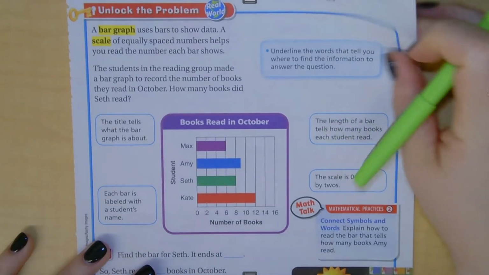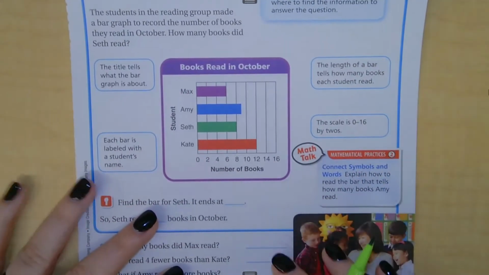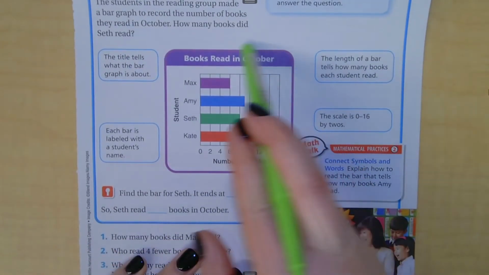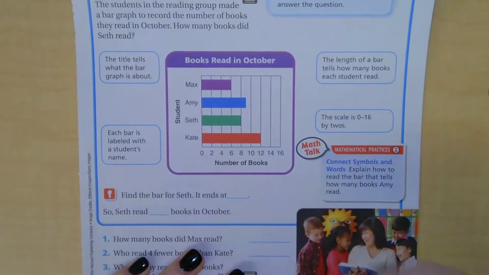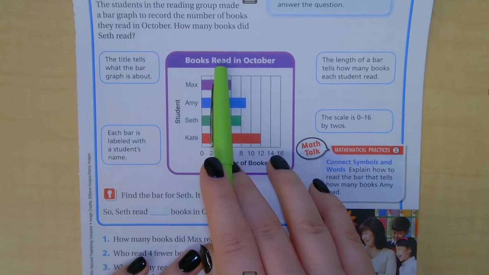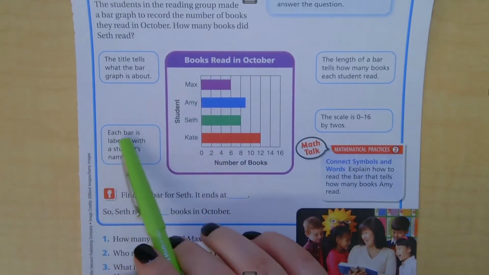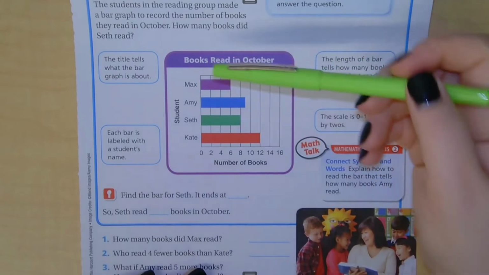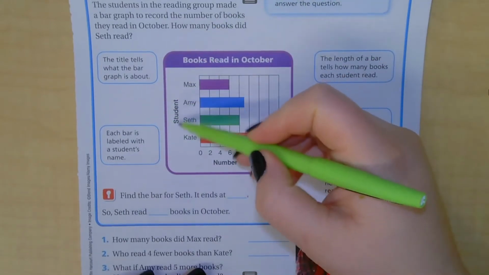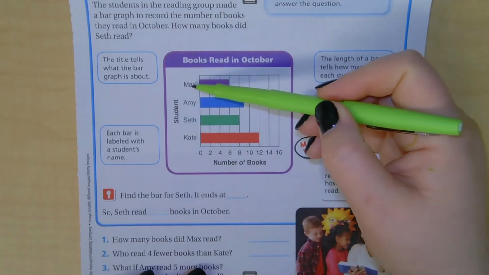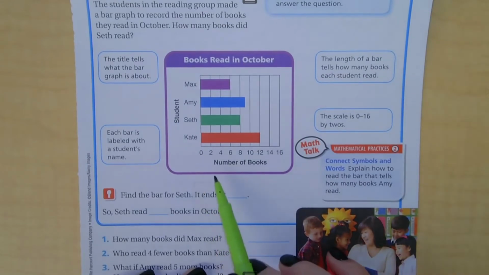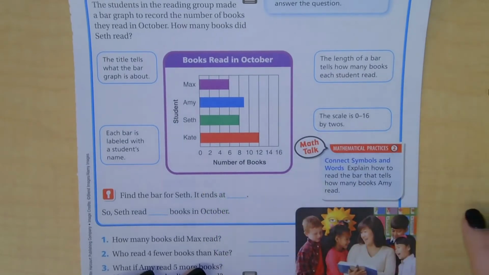Okay, so before we even attempt to answer our question, we need to look at our bar graph and make sure that we understand all of the information here. So we have the title up here. The title tells what the bar graph is about. Each bar is labeled with a student's name. So over here we have the label for what this is. Student is the title for this side, the label. Then we have Max, Amy, Seth, and Katie. On the bottom, we have number of books. That's your label for the bottom.